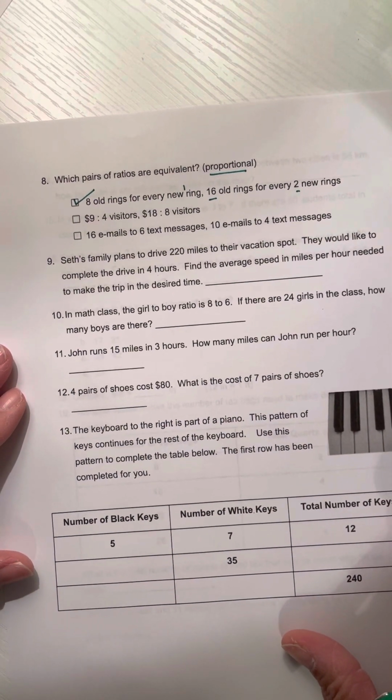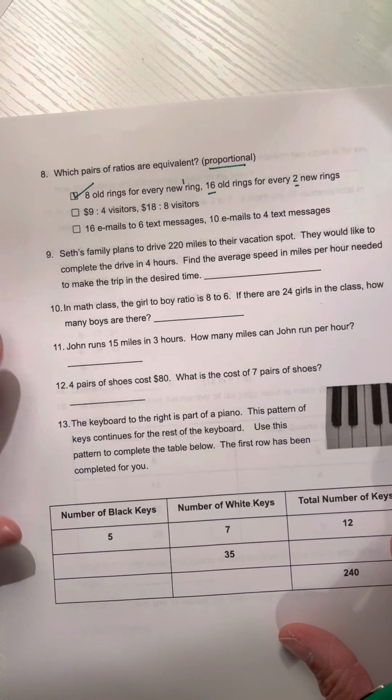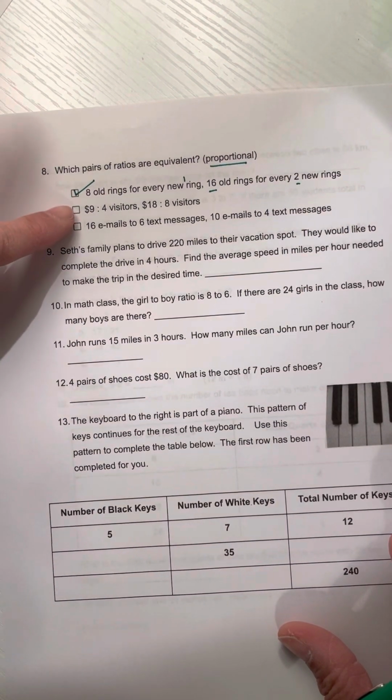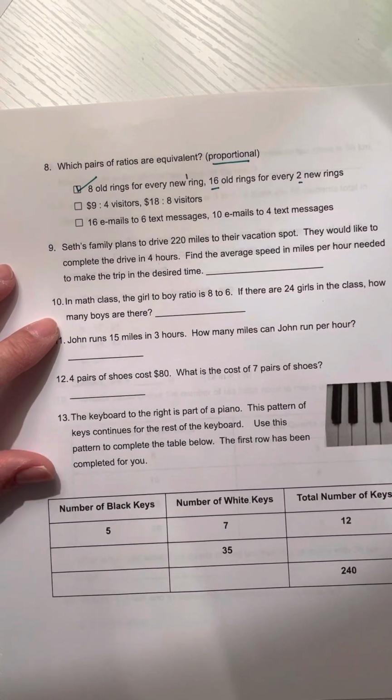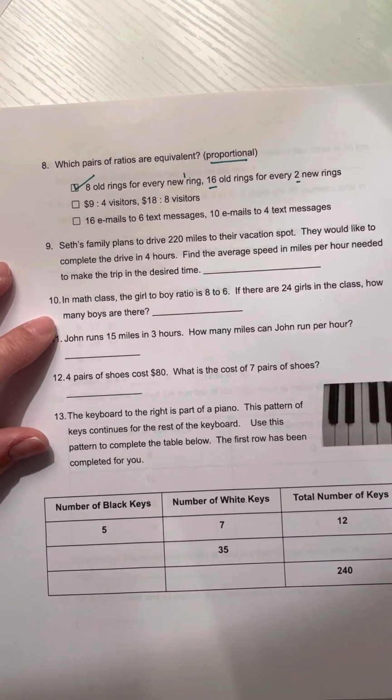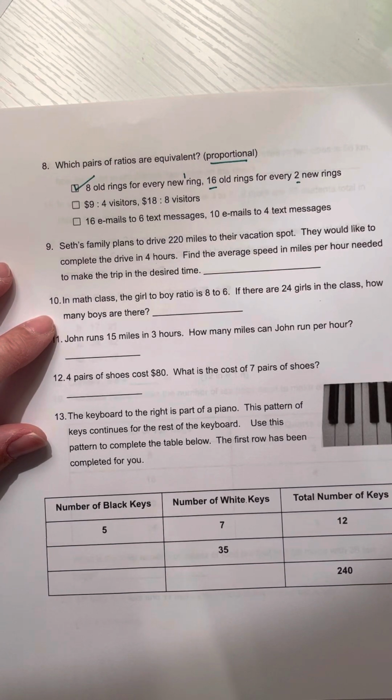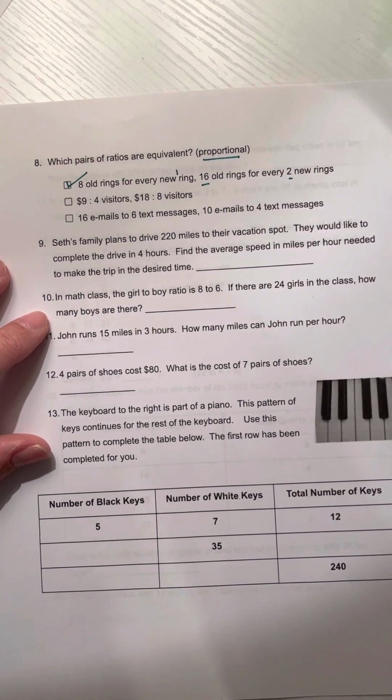Okay, I'm going to skip through some of these, because number 9 I'm going to skip through, and the rest of number 8 and number 9. Number 10. In math class, the girl to boy ratio is 8:6. If there are 24 girls in the class, how many boys are there?